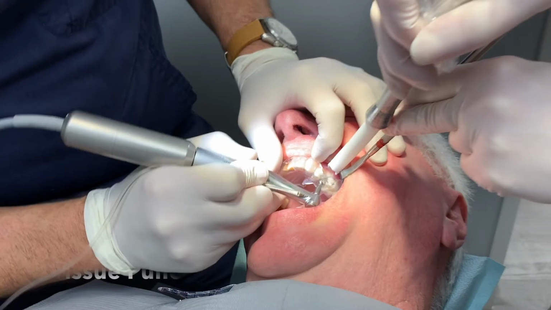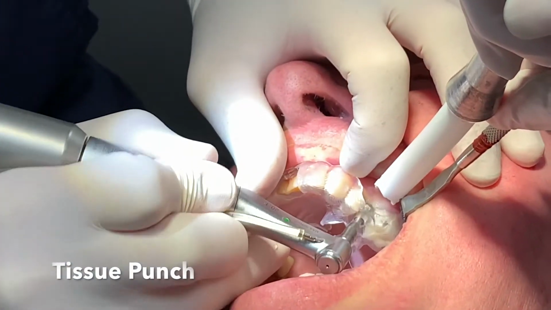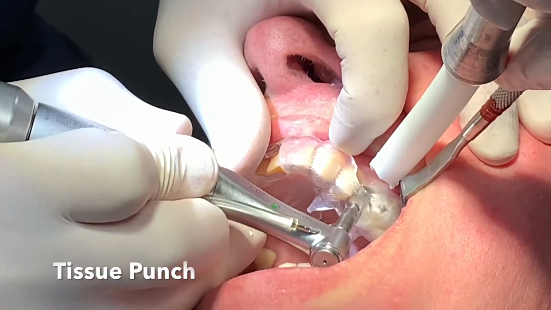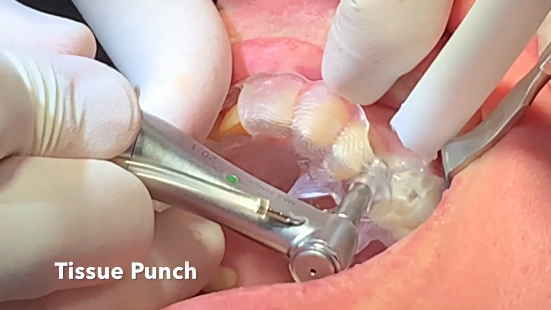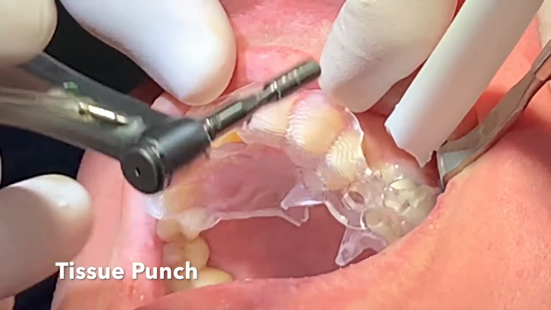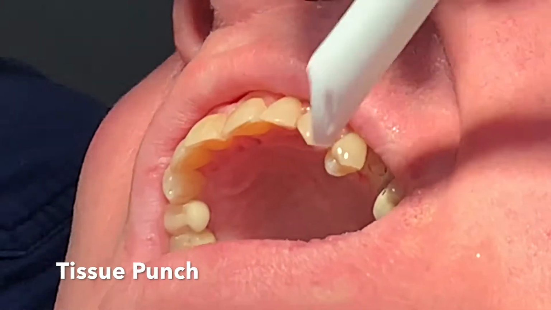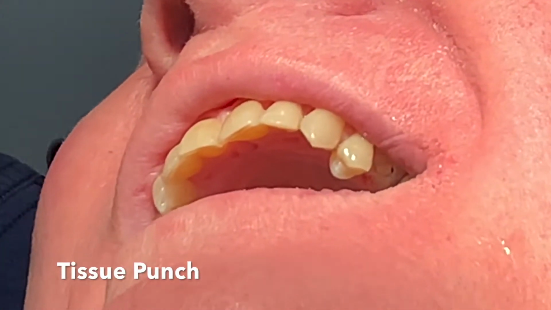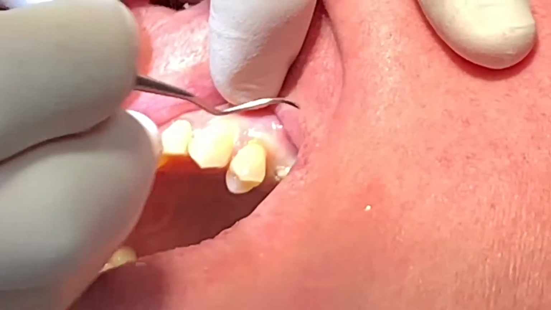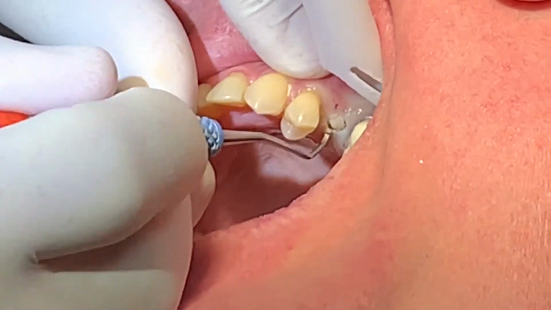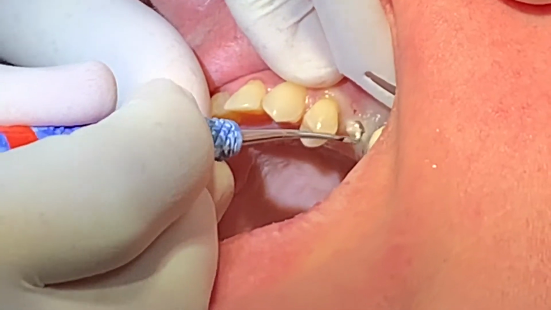All right. Tissue and a lot of bone. So we're just punching the tissue here, and I like to kind of do a figure 8 motion with my punch just to make sure I got it all. Okay. Spin your head towards me. Yeah, it's really loud.